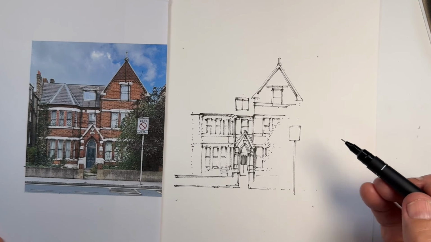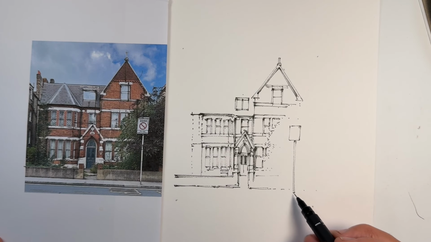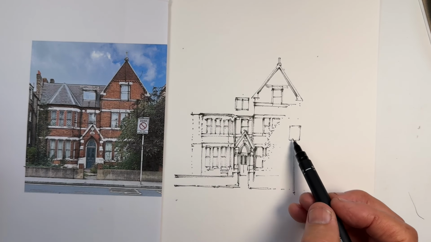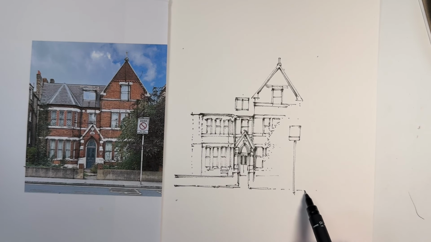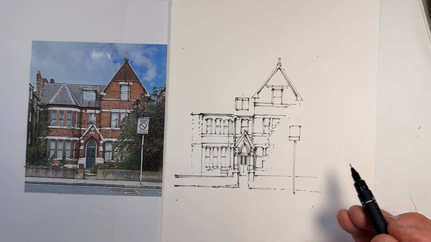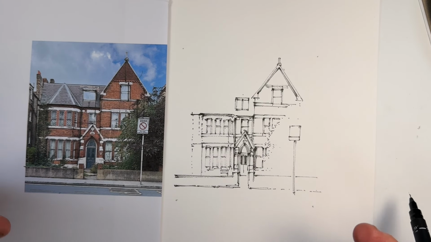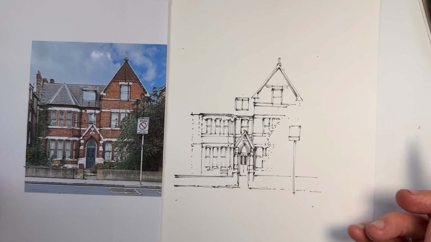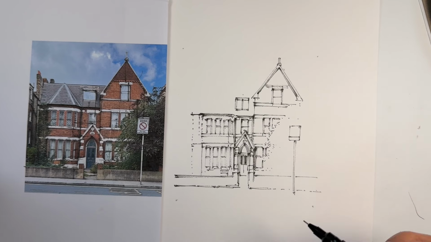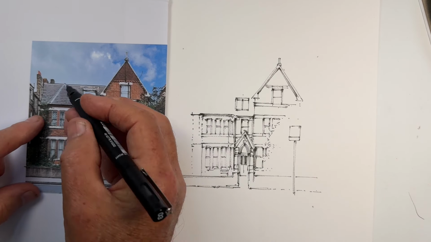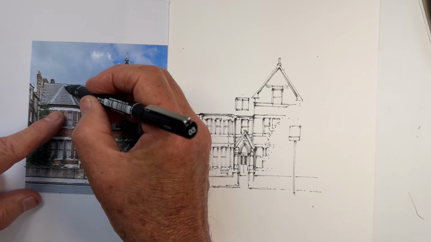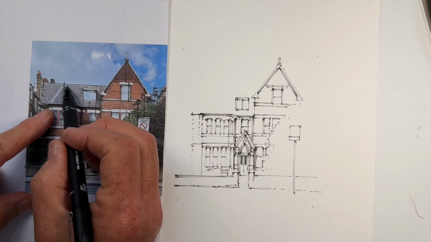Now you might ask, why am I putting this sign in? Like, what does the sign bring? Well, it brings a sense of authenticity to this being a real location, a real street. And see how I had to add it first. Sometimes we can leave out so much detail that while it's easier to draw, the overall effect is a little artificial.